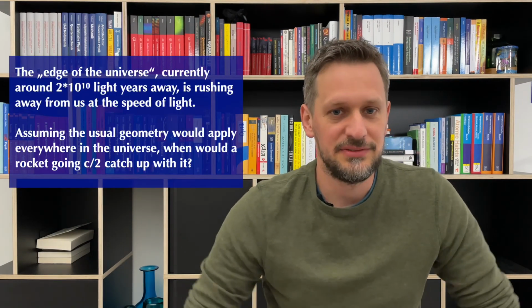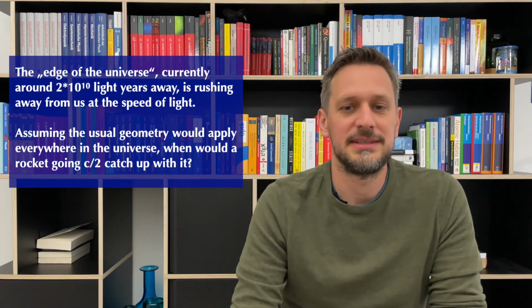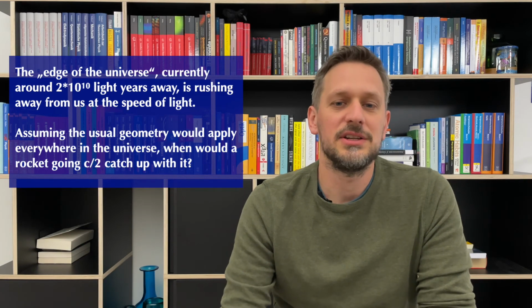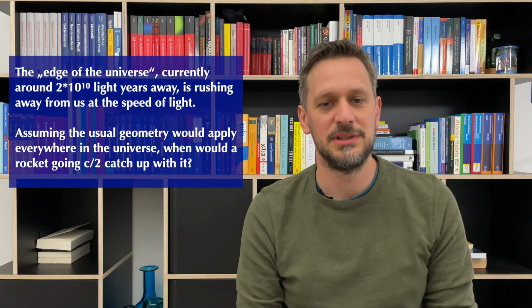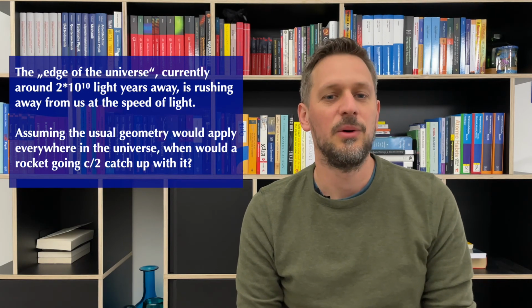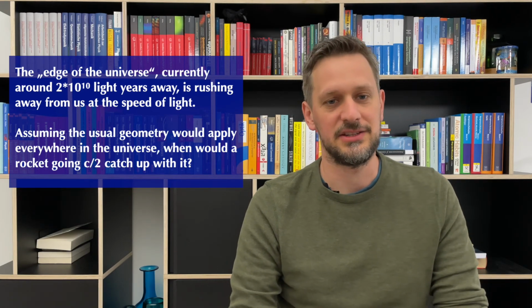But wait, there was a second part of the question, wasn't there? The edge of the universe, currently around 2 times 10 to the 10 light years away, is rushing away from us at the speed of light. Assuming the usual geometry would apply everywhere in the universe, when would a rocket going c-half catch up with it? At first glance, the good question is, what does this have to do with the first part of the question? And is this a copy and paste error or something? It looks like a total non sequitur.